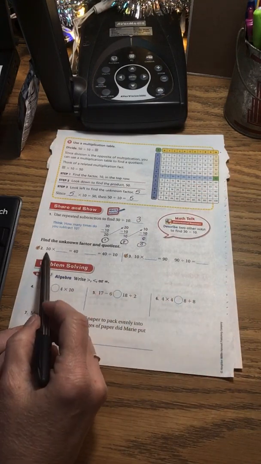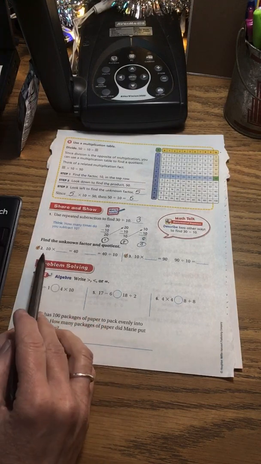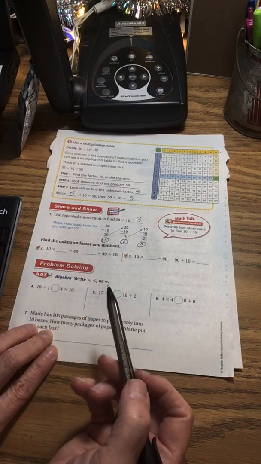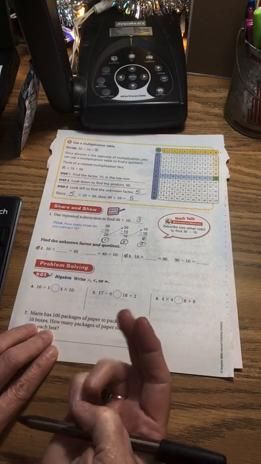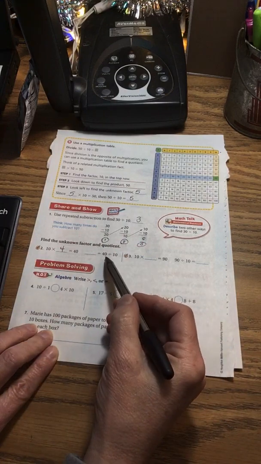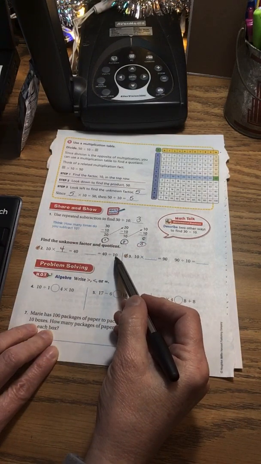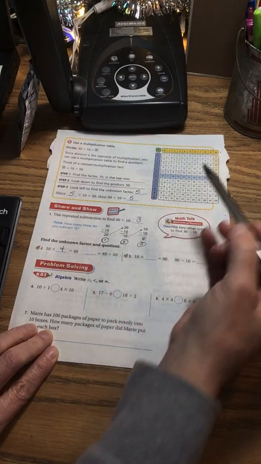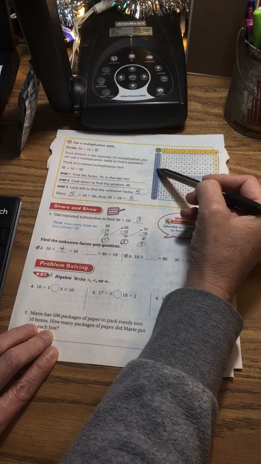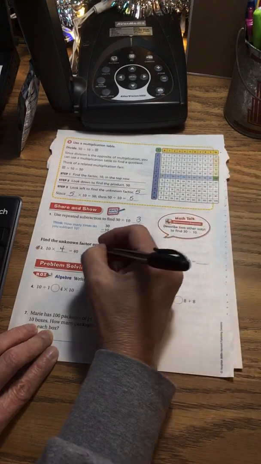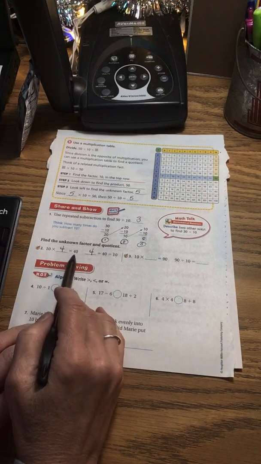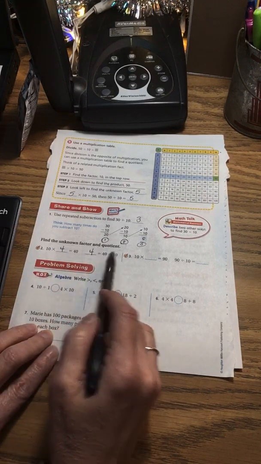All right, so let's look for the unknown factor in the quotient. So 10 times something equals 40. How many 10s are there in 40? 10, 20, 30, 40. There are 4. So let's look at the multiplication fact. 40 divided by 10 equals what? If you go to 40, the 10, go over here, and it's a 4. That's a fact family. 4, 10, and 40.